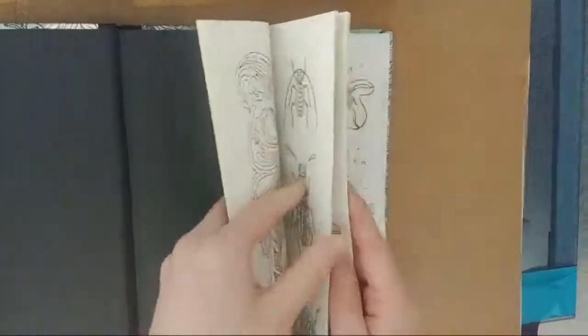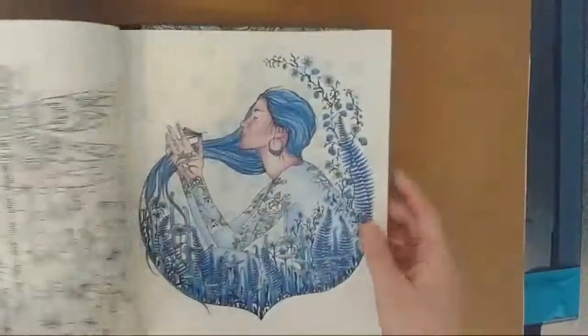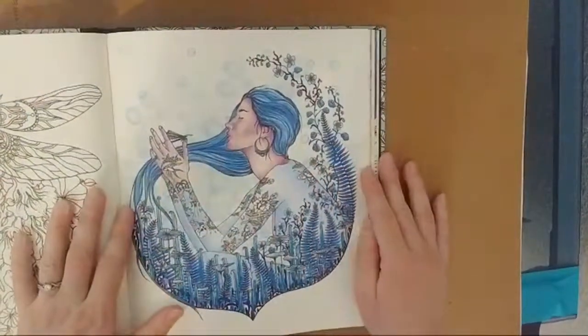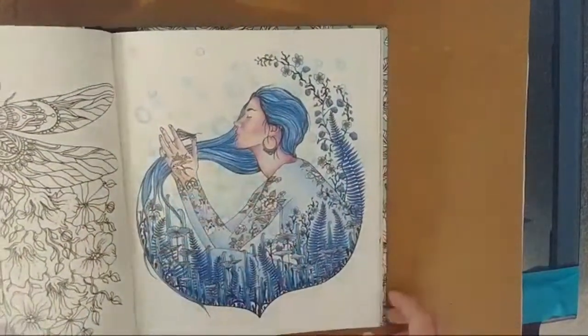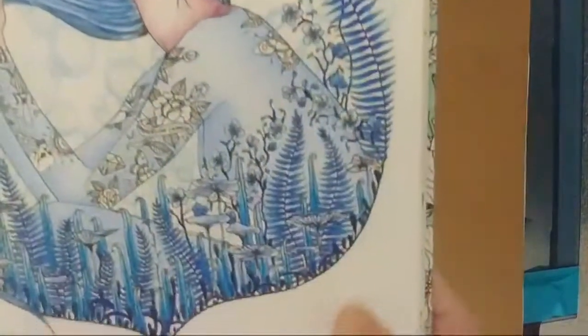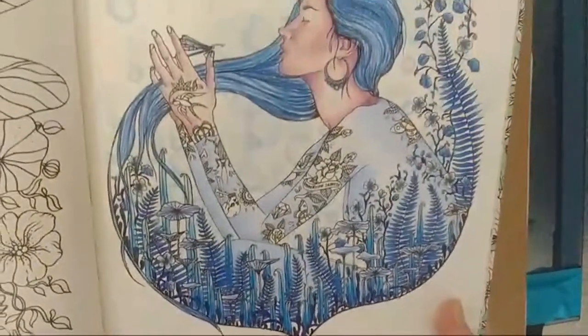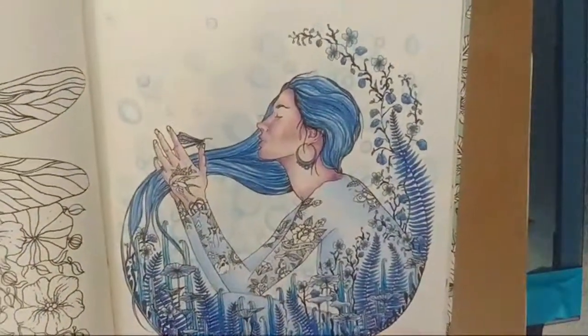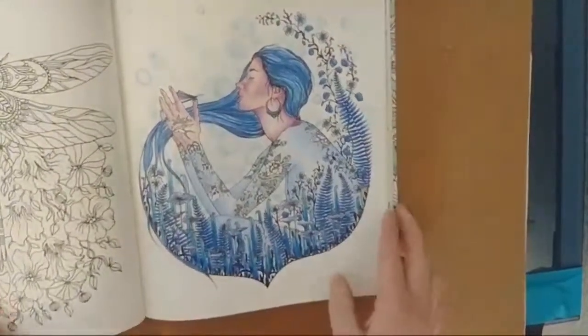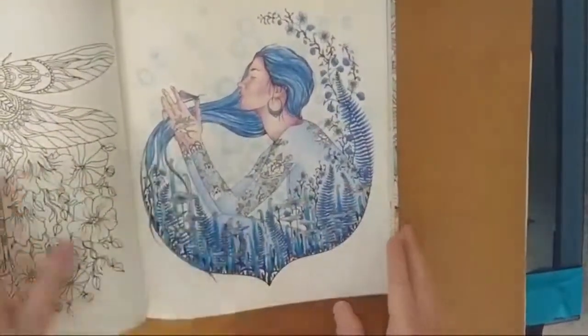Okay, so in here I have an example of a monochromatic, excluding her skin, more monochromatic color scheme that I did with colored pencils.